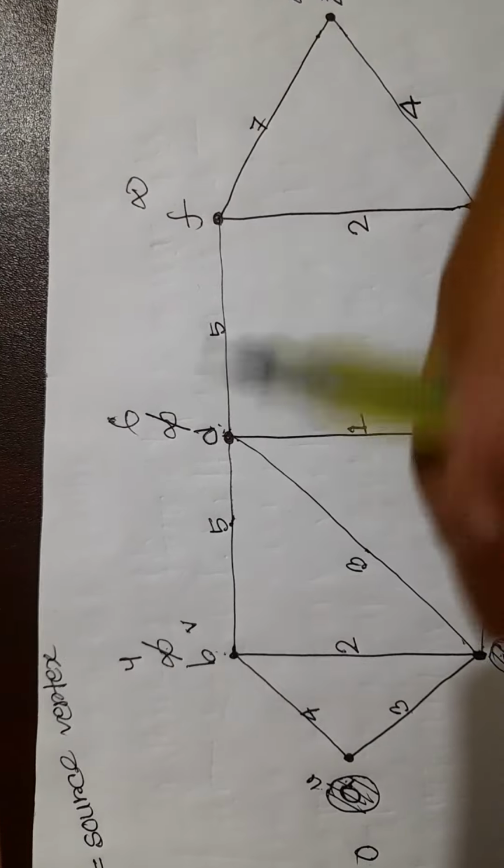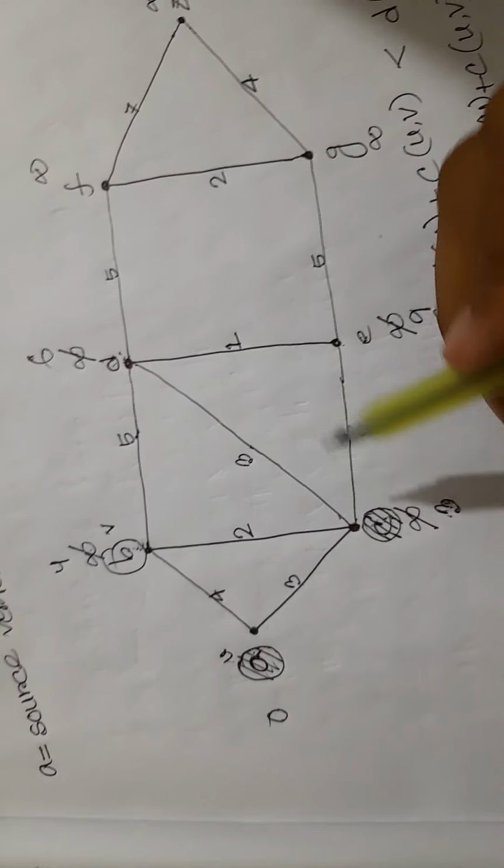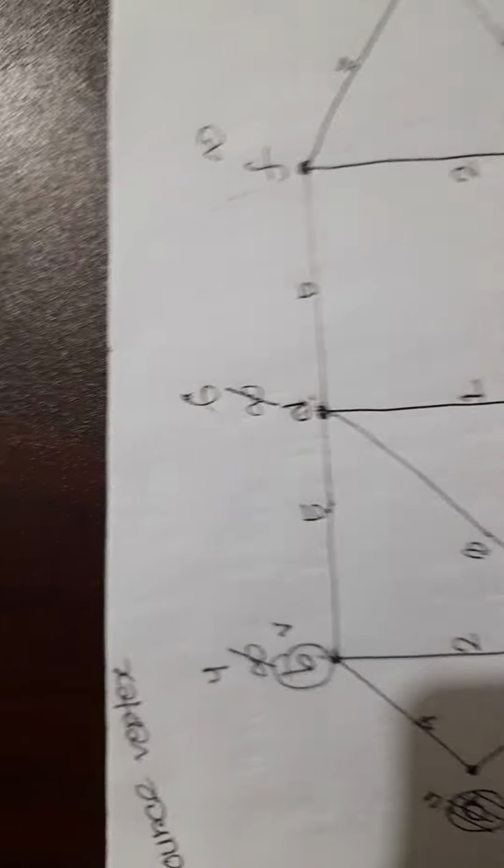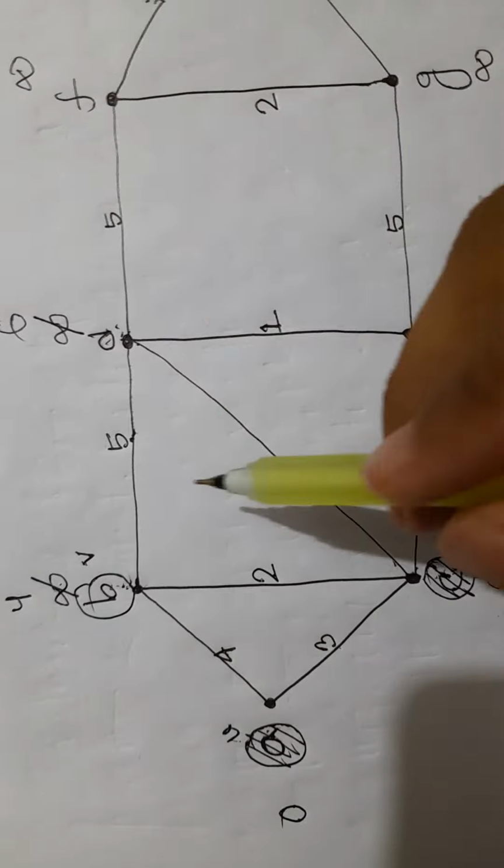From B we can visit D and C, but we can't visit B to C because C is already selected. So we can go B to D.